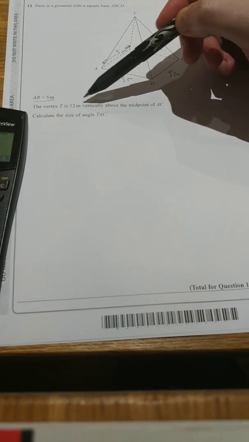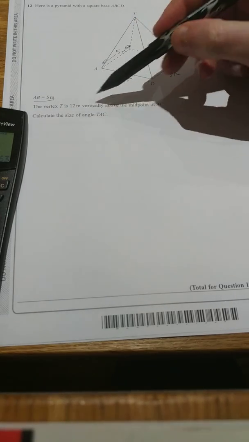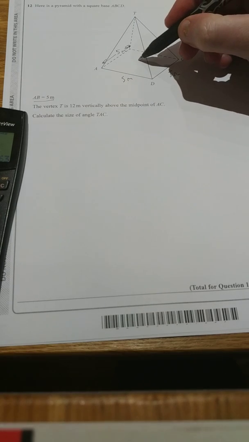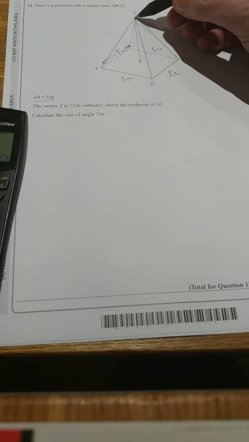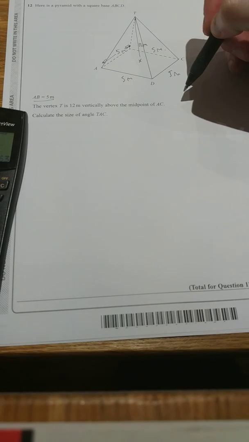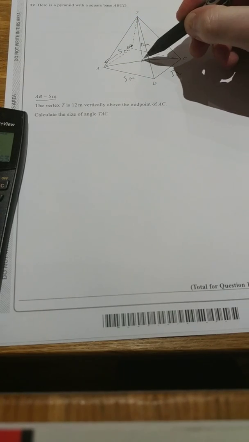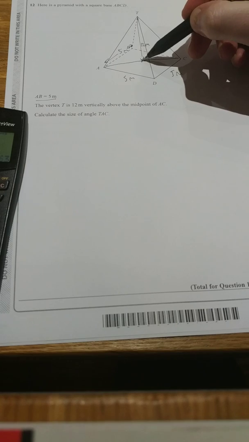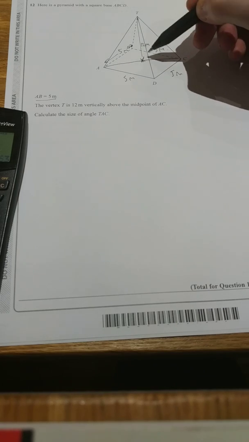The vertex T is 12 meters vertically above the midpoint. So going up there, they're saying it is 12 meters above the midpoint of AC.